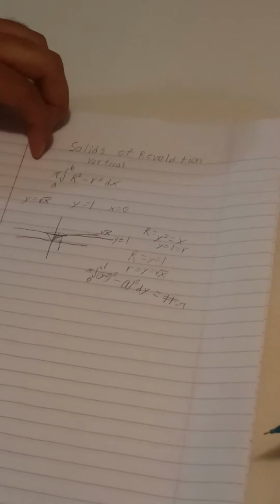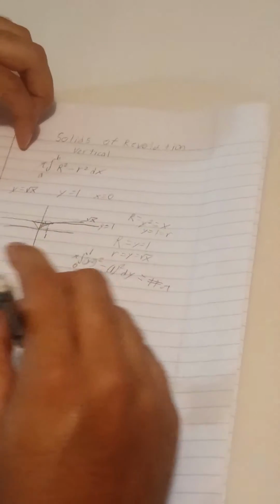So now we're going to do it when it's rotating around an axis other than 0.